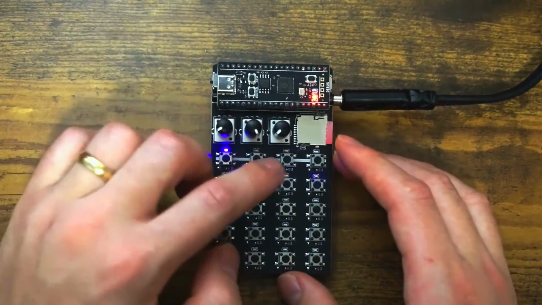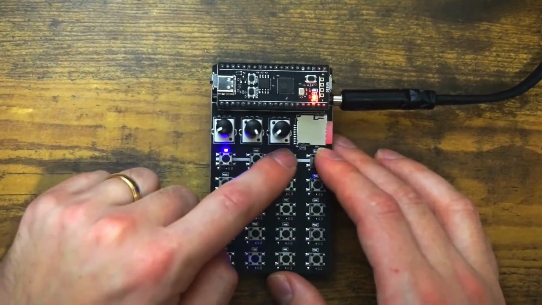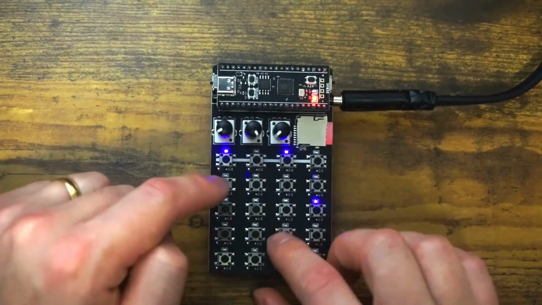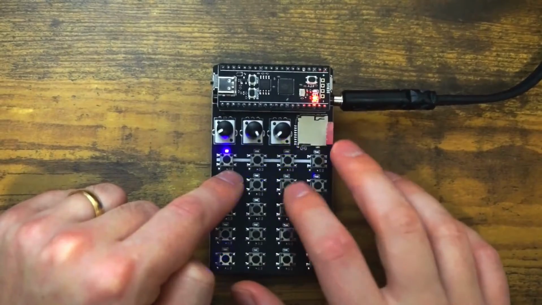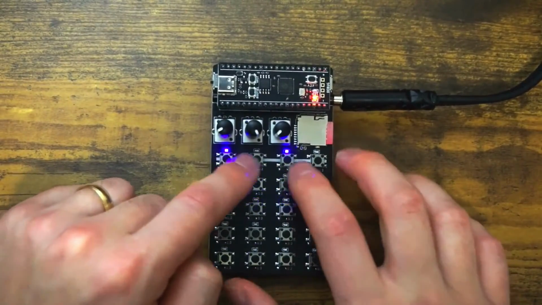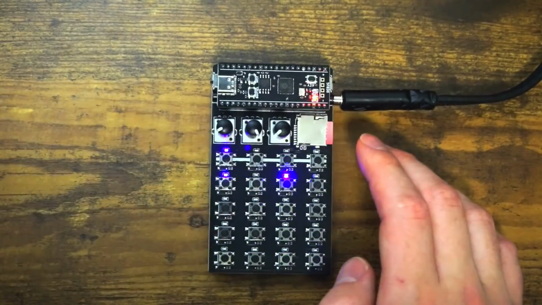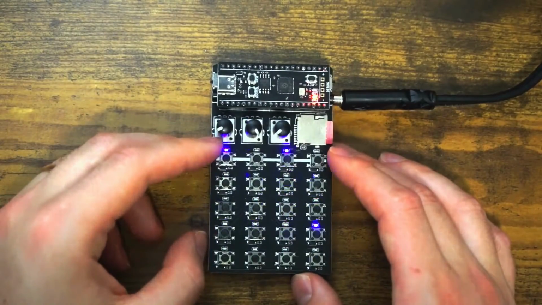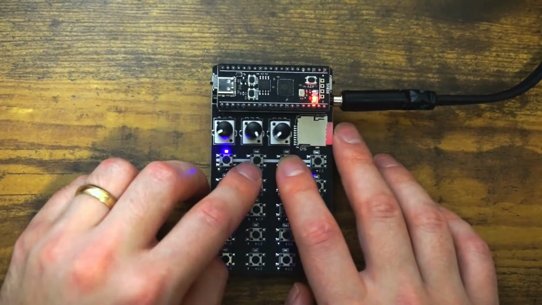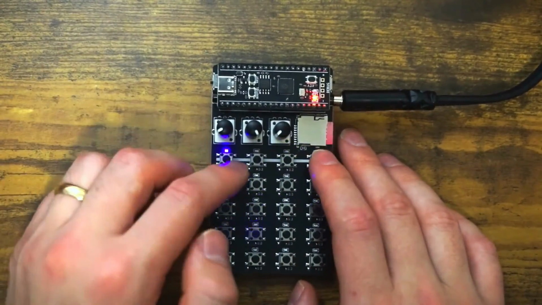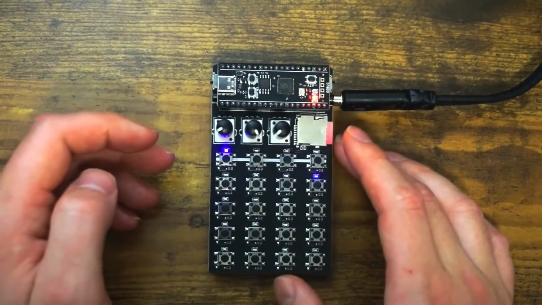And yeah, you can also sequence these effects. So if you hold C and press D, just like before, you can type it in and then create sequences of the effects. And then stop the sequence by holding C and pressing B like before.